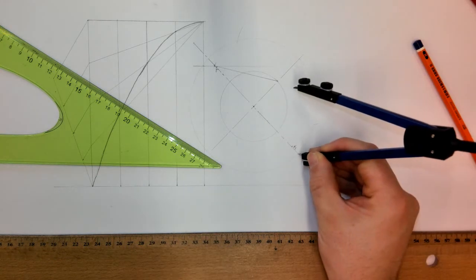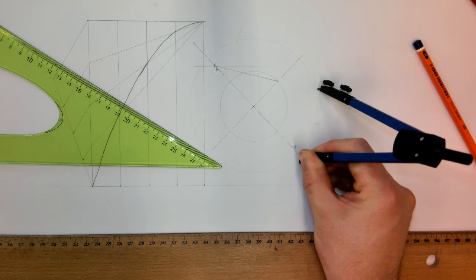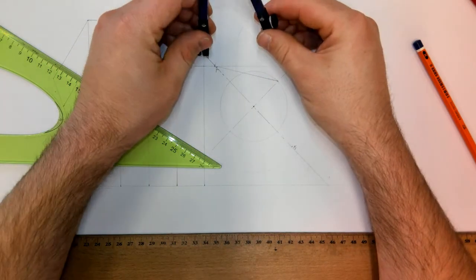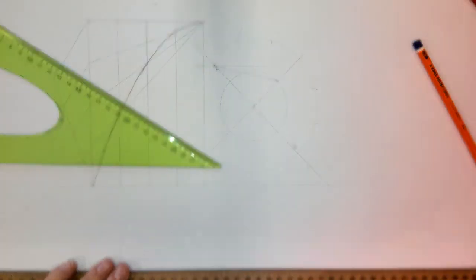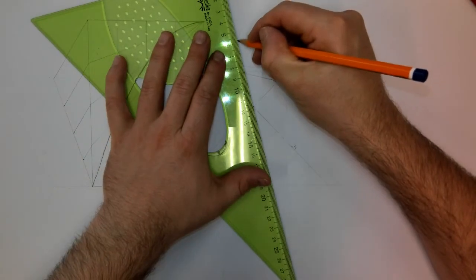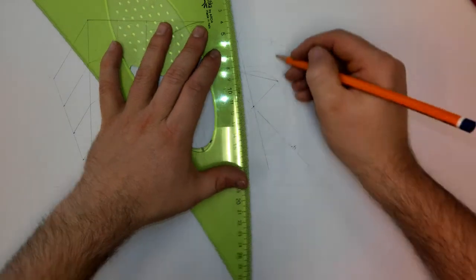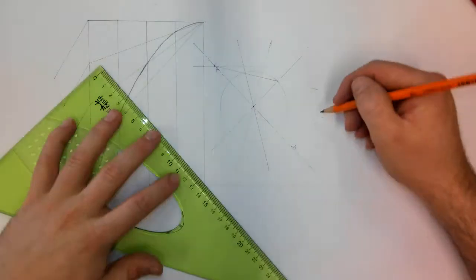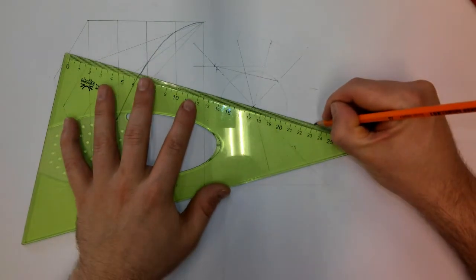Now go over to each vertex, swing an arc and an arc here, and join them through the center, and the circles are divided up into 60-30. So that's a good trick there.